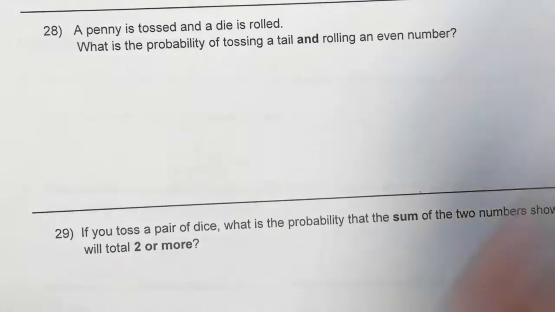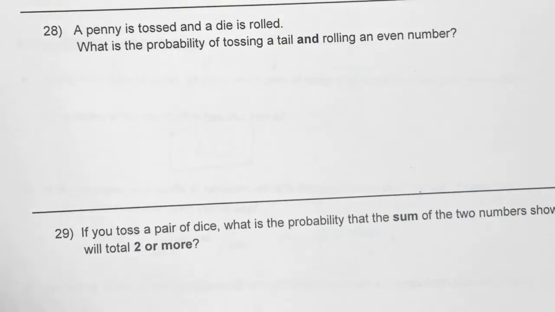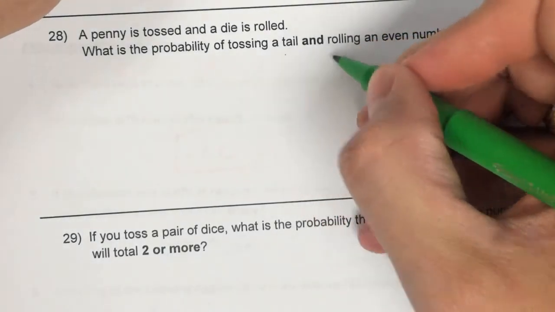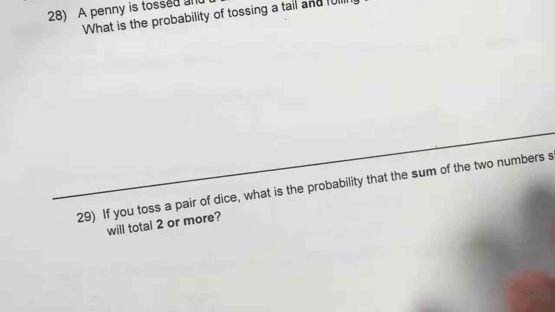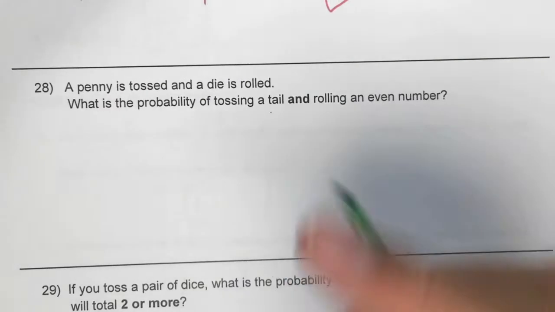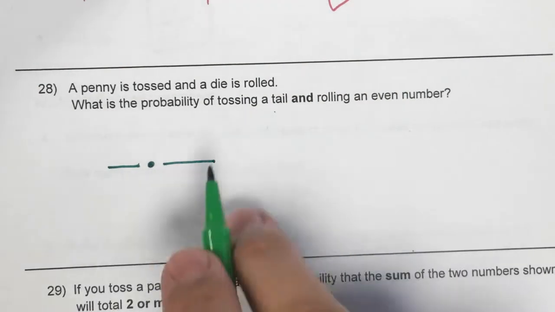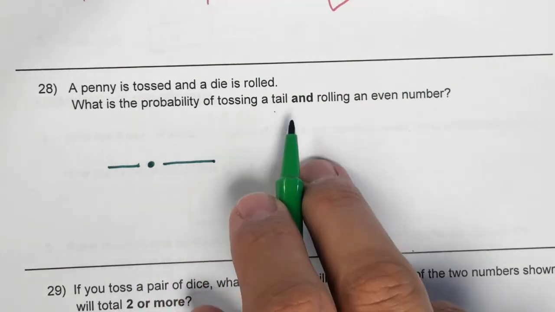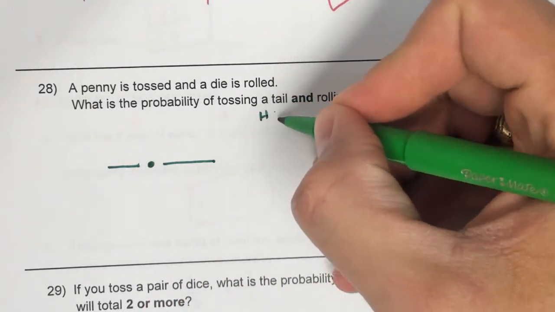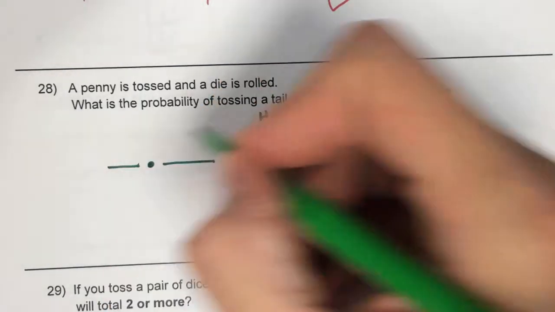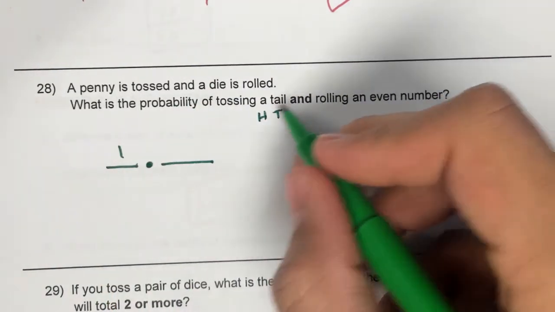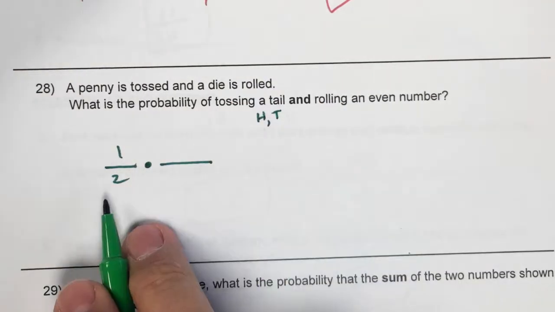2 more and we're done. A penny is tossed and a die is rolled. What is the probability of tossing a tail and rolling an even number? 2 things are happening, 2 events. I have one probability and another probability. Tails. Well, I have either heads or tails. There's 1 tail and 2 different options, so 1/2.